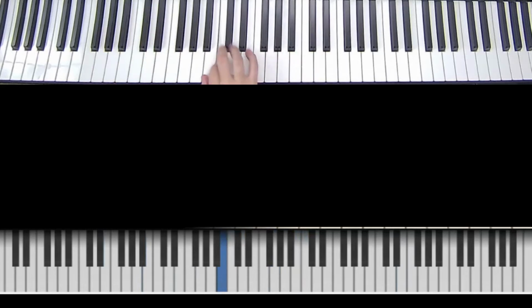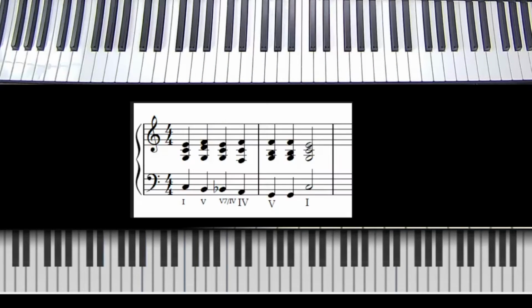Okay, so there's a little trick you can do. You don't have to resolve the third of the secondary dominant. You could go downwards and create a 7th chord of the chord you're going to. So let's do a quick example of how you could use this.